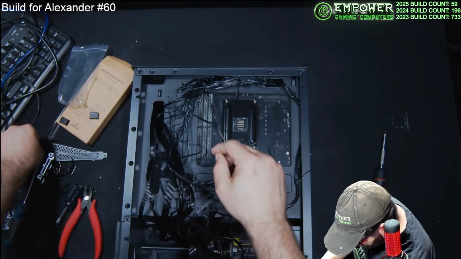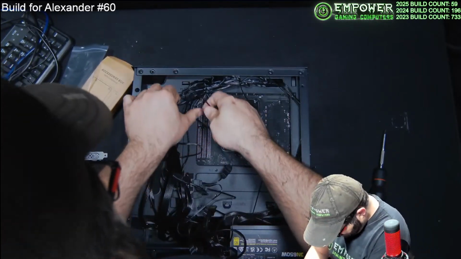Okay. Getting down to the wire here. Quite literally.